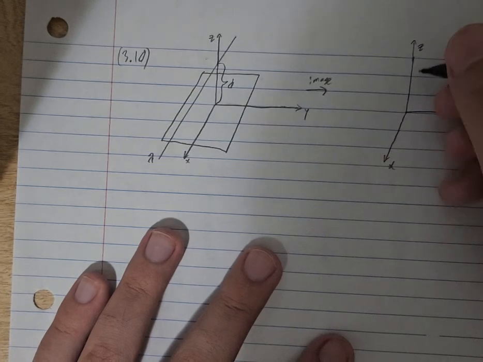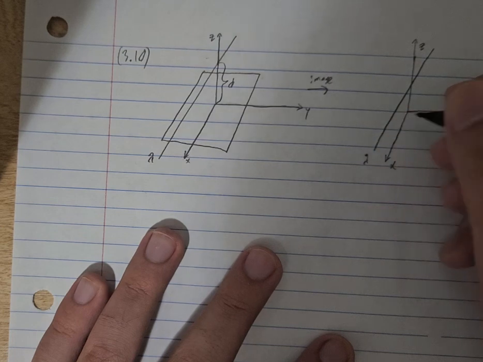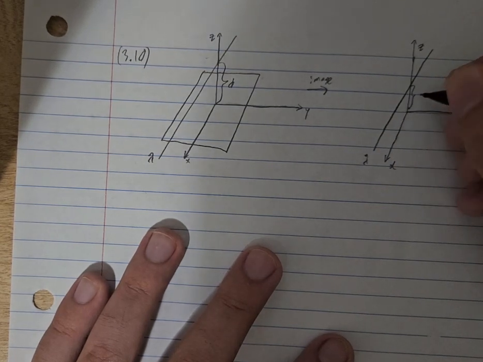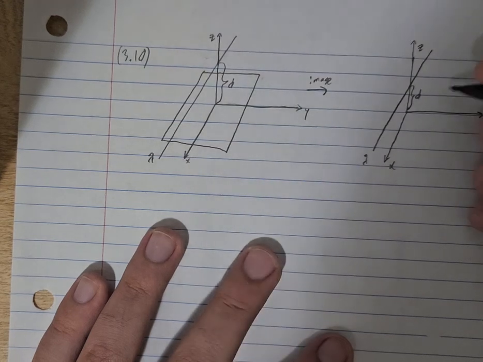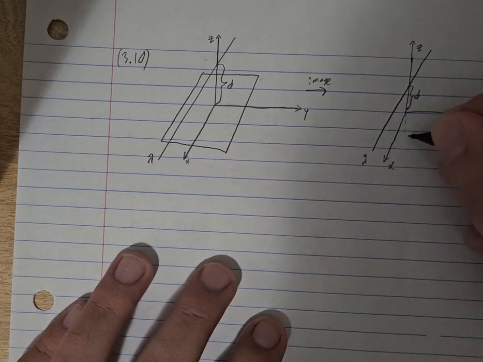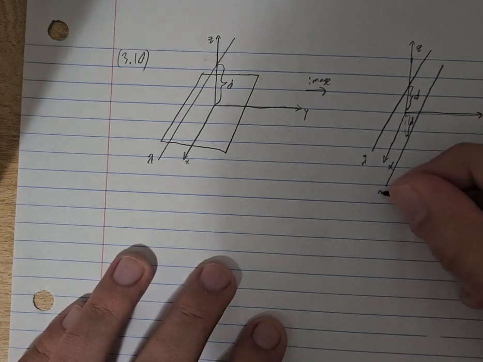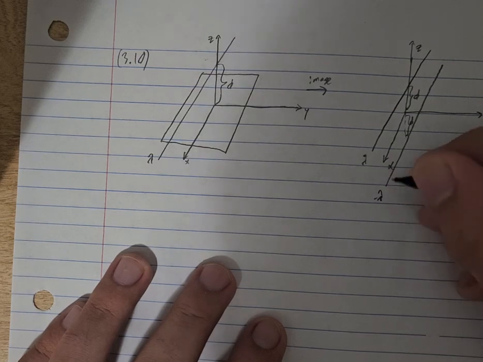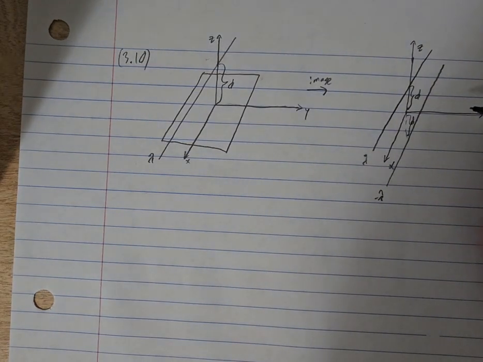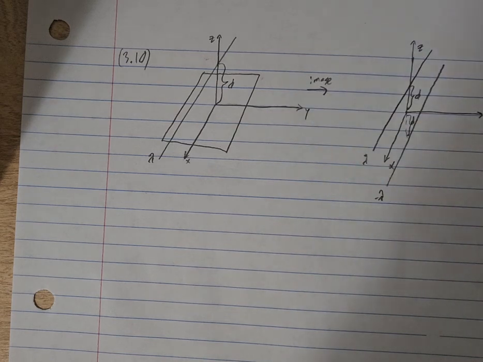We can still have this lambda infinite line charge distribution a distance d above the x-axis, but now we can create this negative line charge a distance d below the x-axis, and we can find the potential from this problem. It will give us the same solution to this problem because there's only one solution.